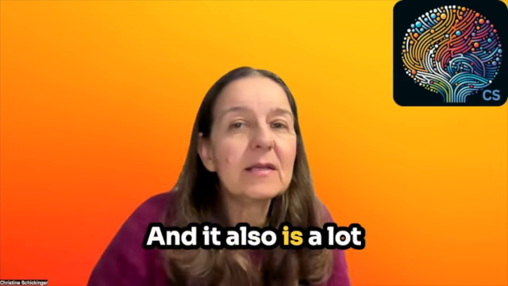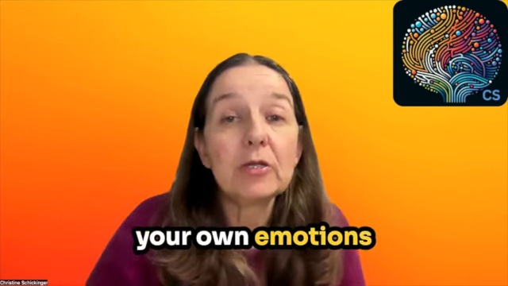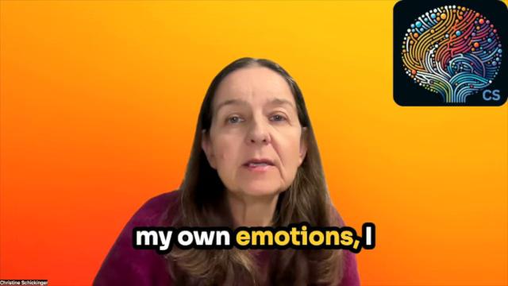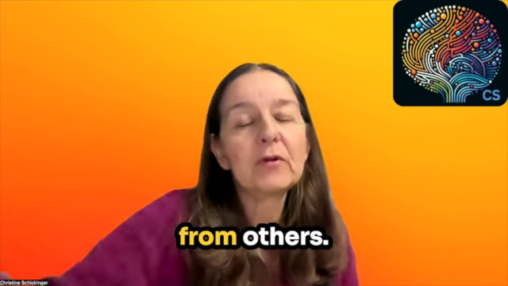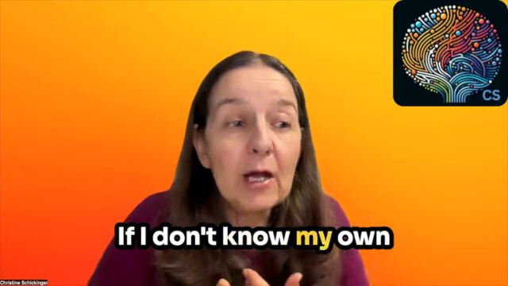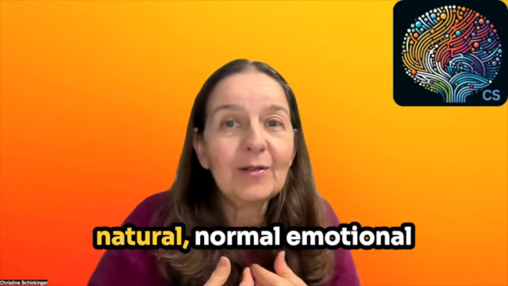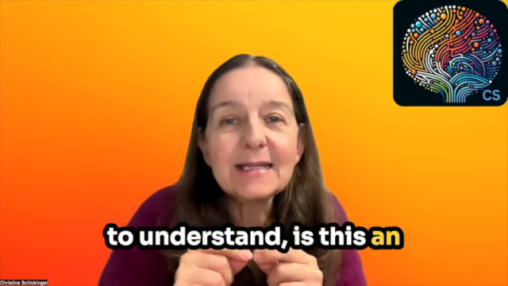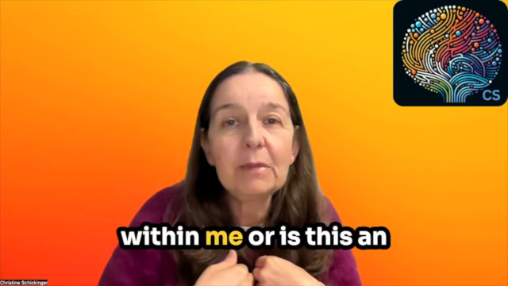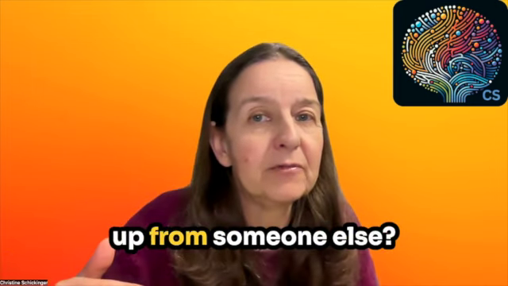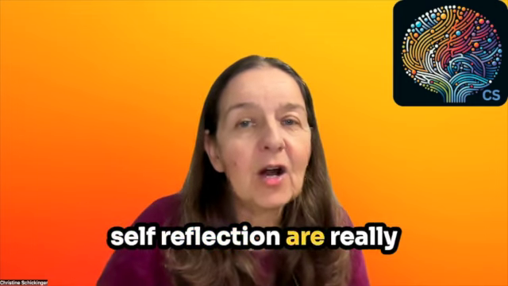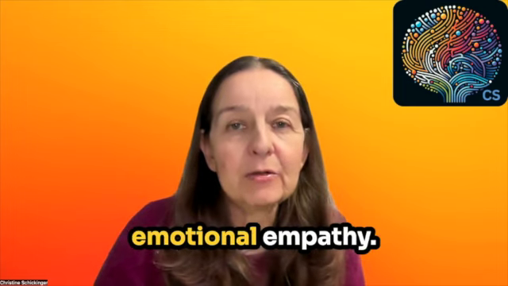And it also is a lot about self-reflection, literally understanding your own emotions, because that comes first. If I do not understand my own emotions, I cannot feel emotions from others. If I don't know my own natural, normal emotional state, I will not be able to understand, is this an emotion that comes from within me, or is this an emotion that I'm picking up from someone else? So active listening and self-reflection are really helpful to improve your emotional empathy.